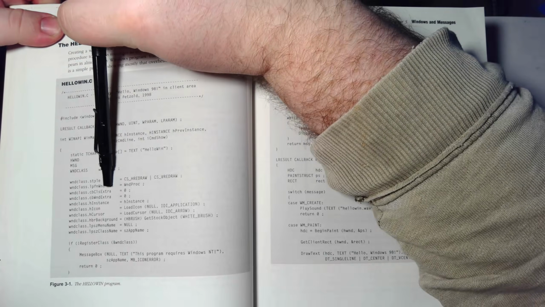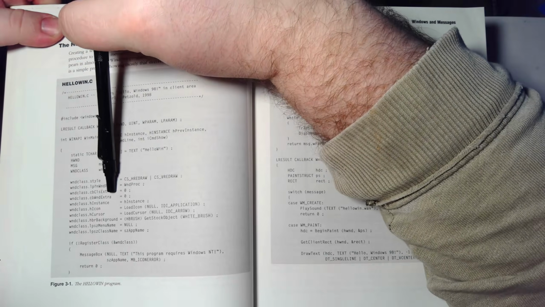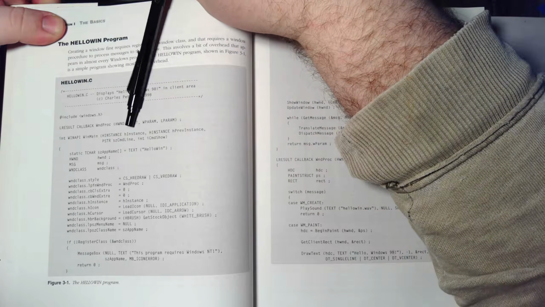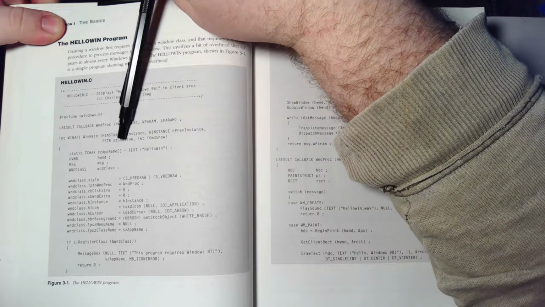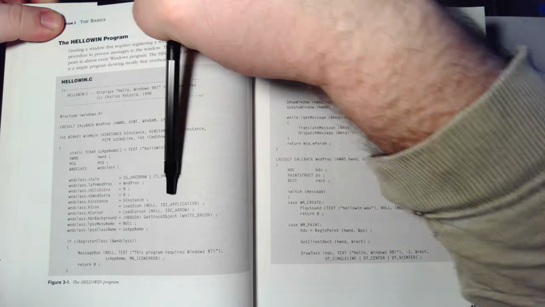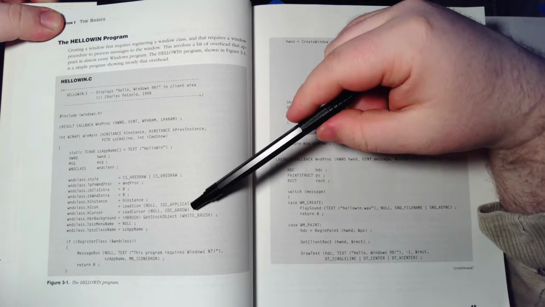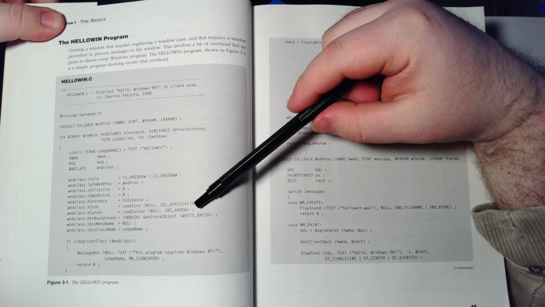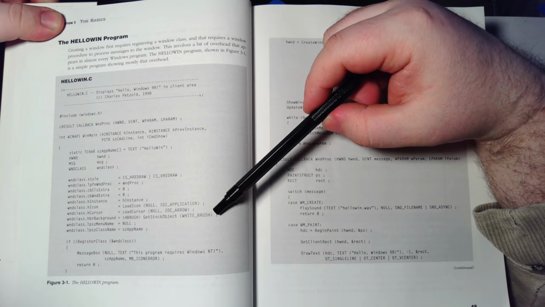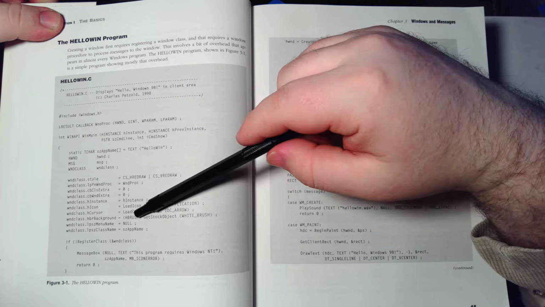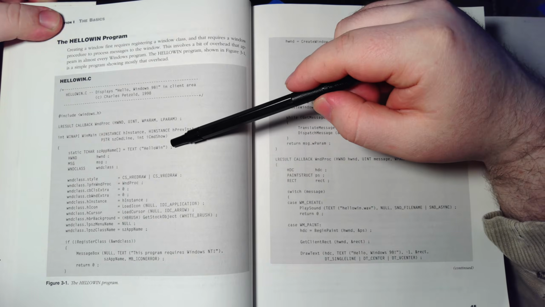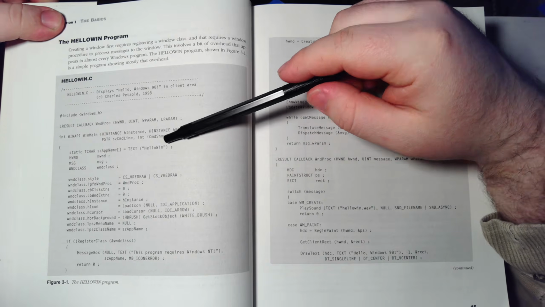We're going to put zeros for some of this extra stuff. We're going to assign our hInstance from our WinMain function. We're going to load the normal default IDI_APPLICATION icon and the default cursor, as well as a default white background. We're going to have no menu, and then we're going to add the class name, which is our application class name from above, which we have as HelloWin.